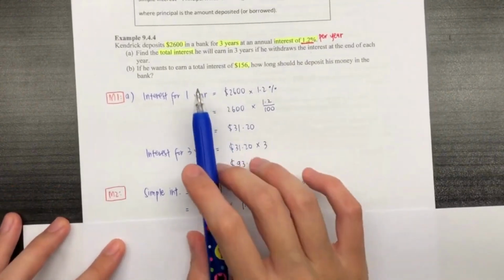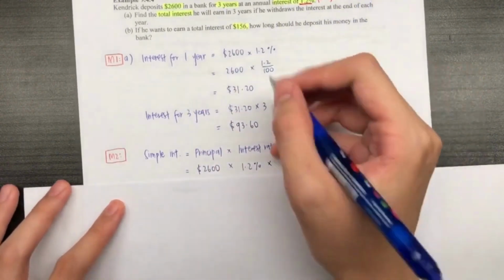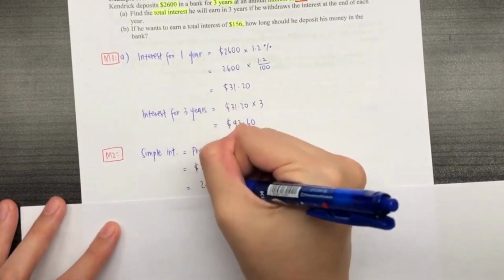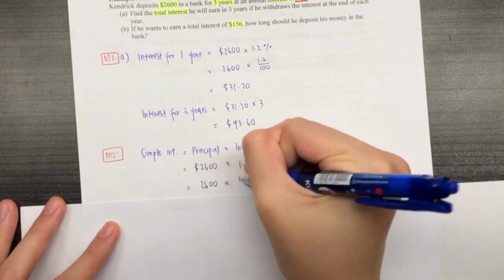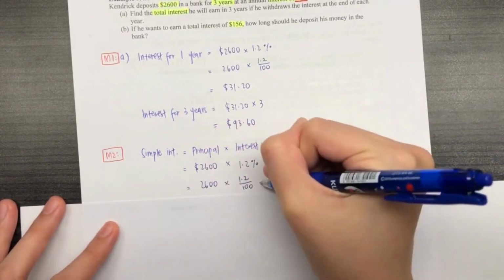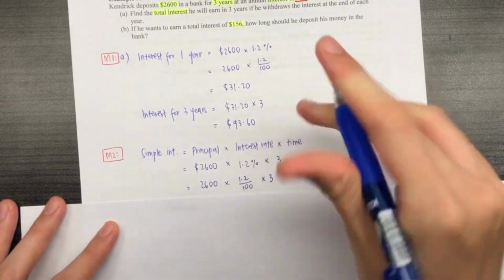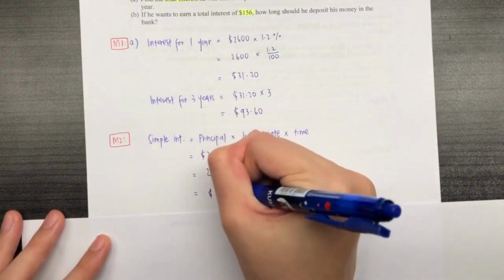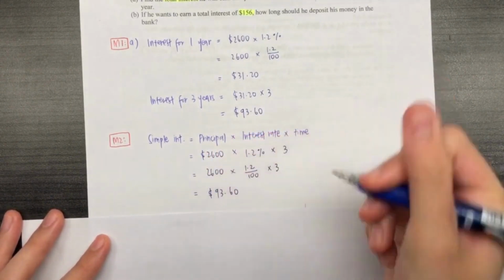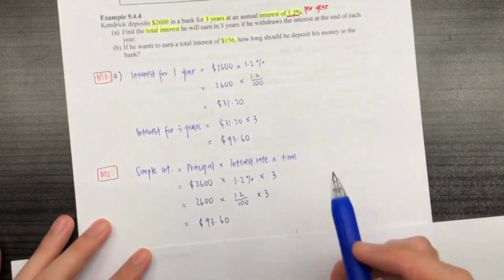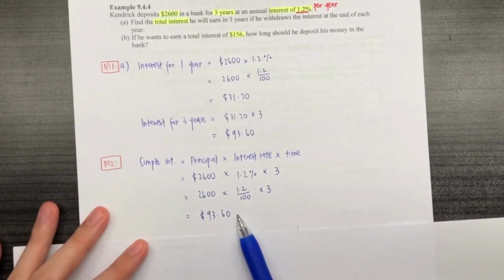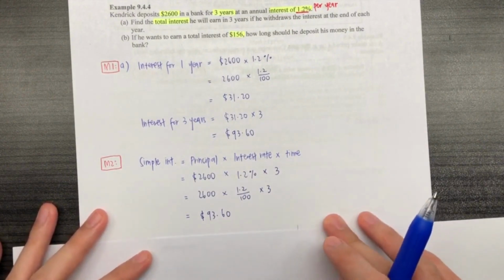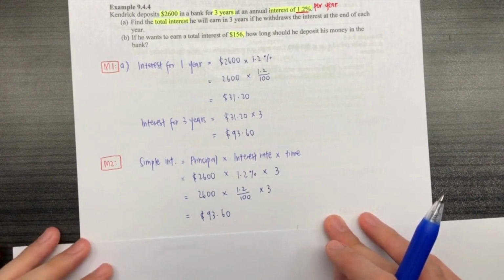As stated in the question, it is 3 years. Okay, so times 3. In this case, it will just be 2,600 times 1.2 over 100, change it to a fraction, times 3. And the total amount will be 93.60. Okay, so you can see that for method 1 and method 2, the answer will be the same. Depending on what you prefer, you can choose the method that you want to use to solve the question.